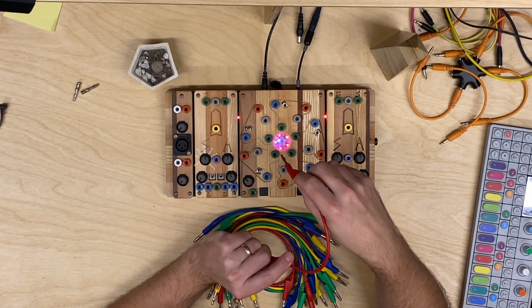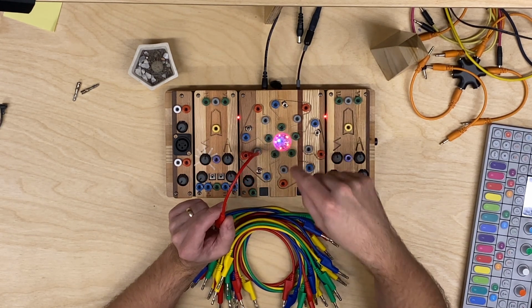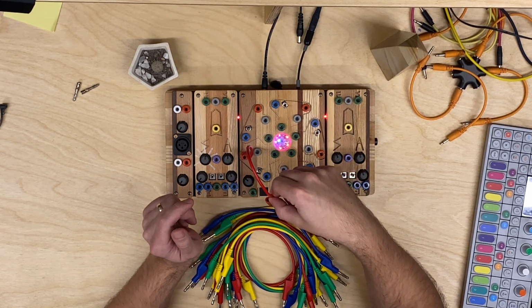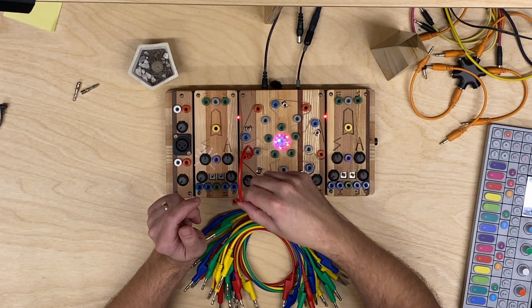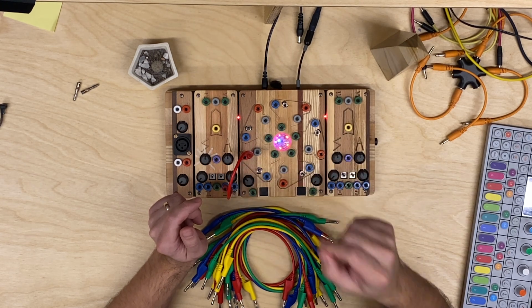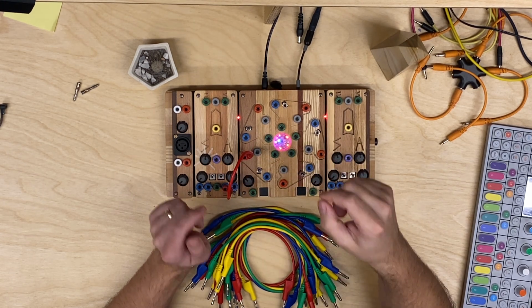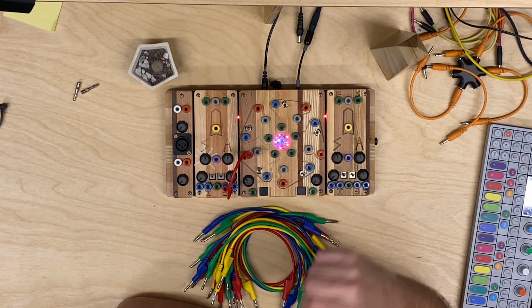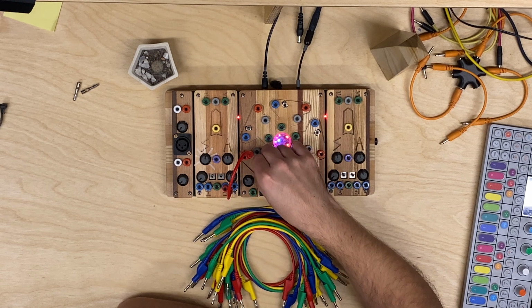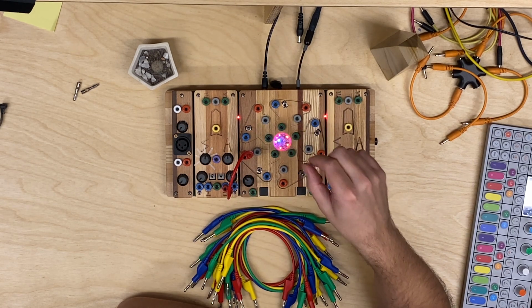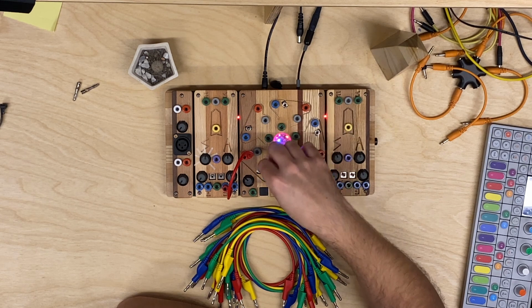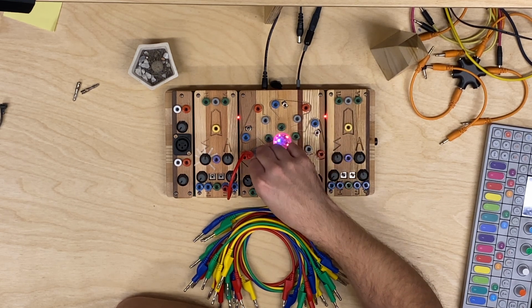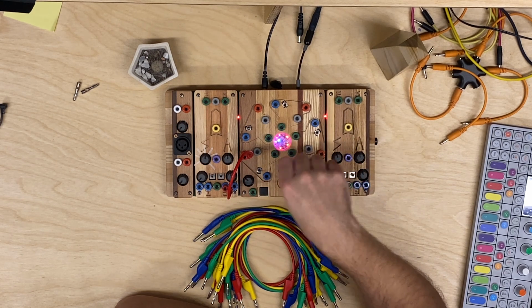So if I take these, these red ones are triangle shape waveforms. So if I pop something into that, these change the speed. So that's kind of like slow, middle, slow, fast, in the middle somewhere.